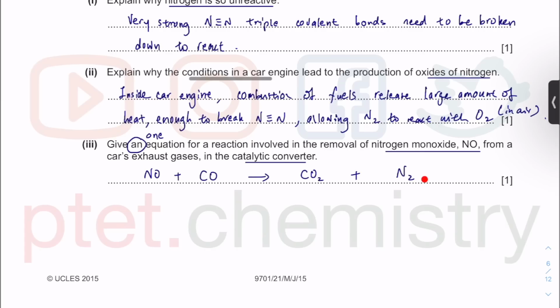Of course, we know better than to leave any equation unbalanced. Having done A-level, you should know that you can use fractions. If you really don't like to use fractions, you can multiply the whole thing by 2. Then you get 2NO + 2CO → 2CO2 + N2. Just like that, you get 1 mark.